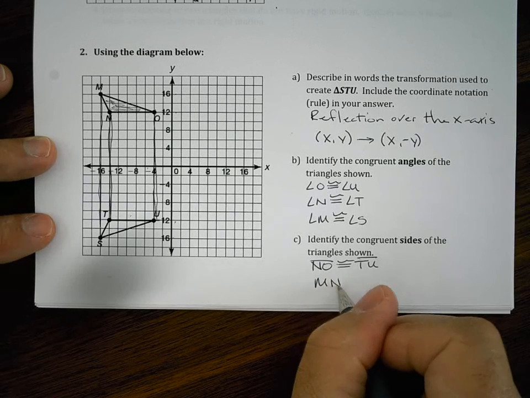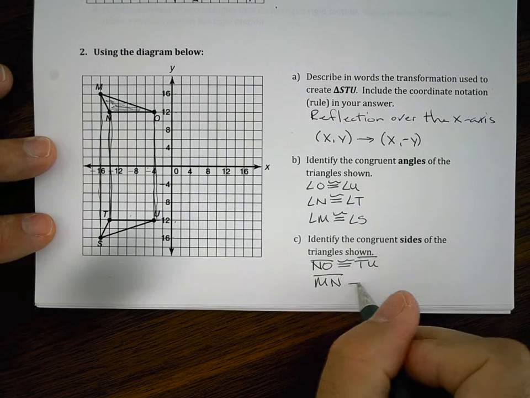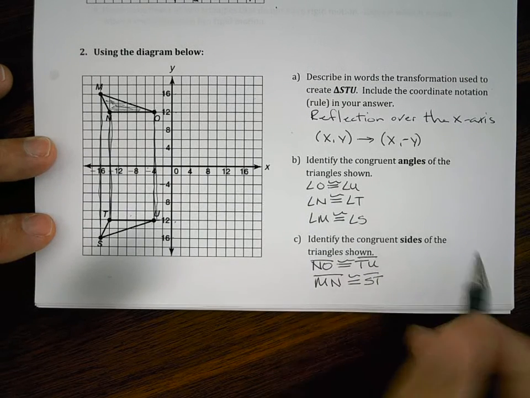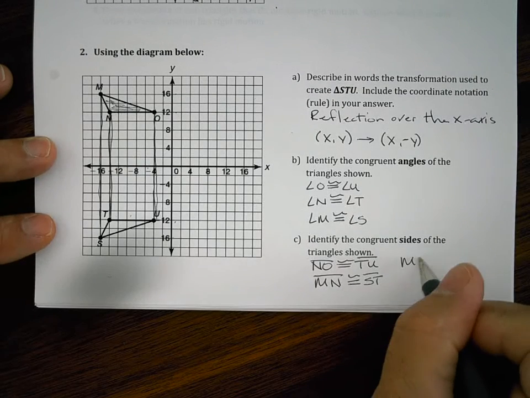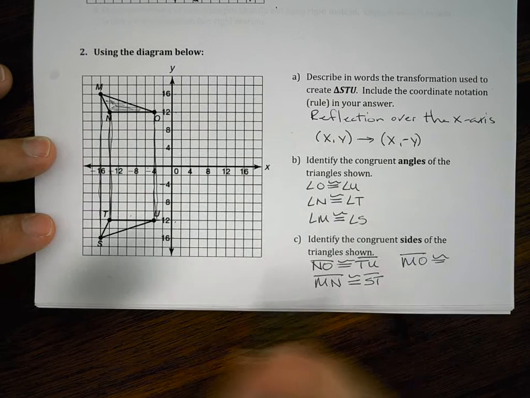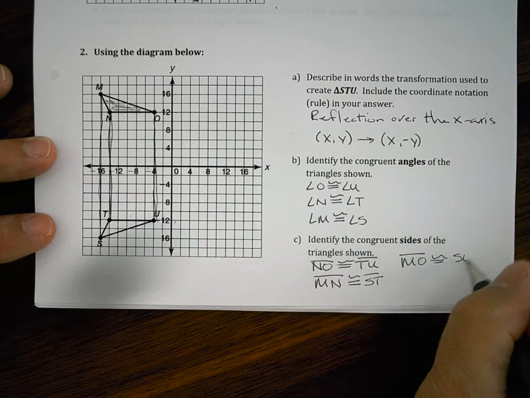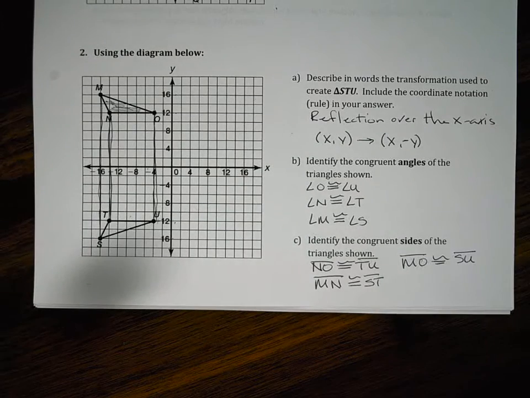I put NM is congruent to ST, just to keep the letters all in order. And finally, MO is congruent to, and MO, so we'll say SU. Okay, moving on to number 3.